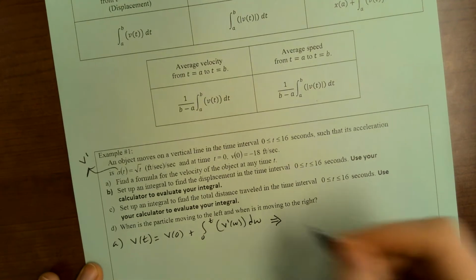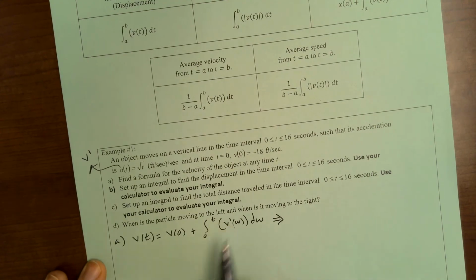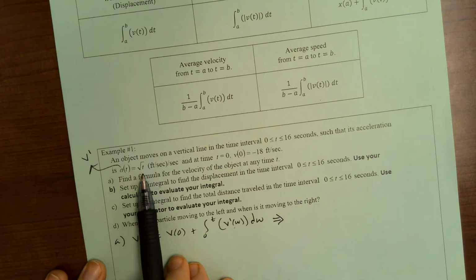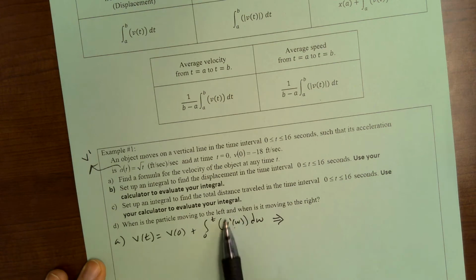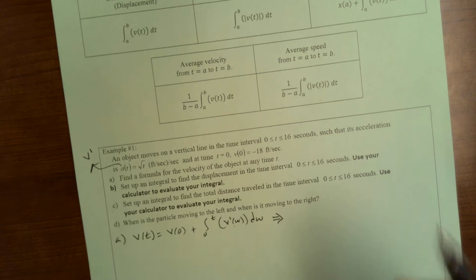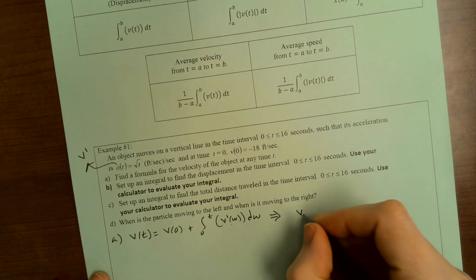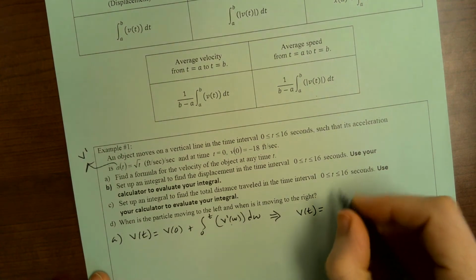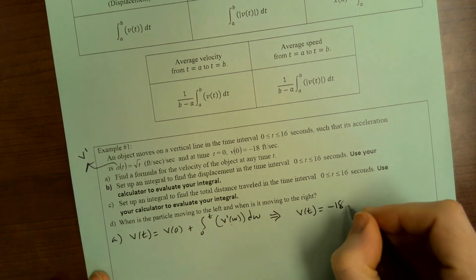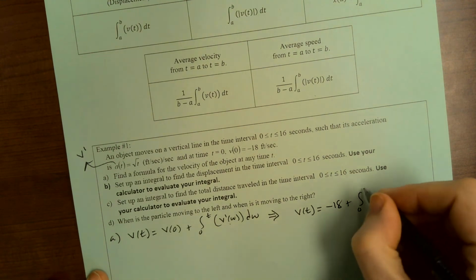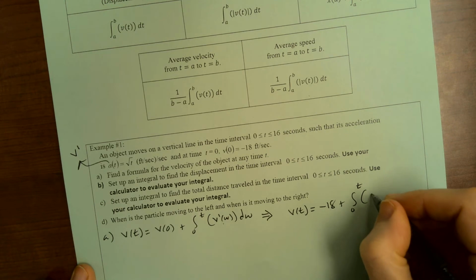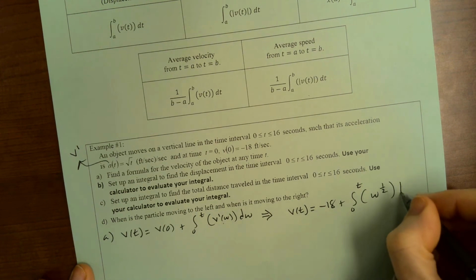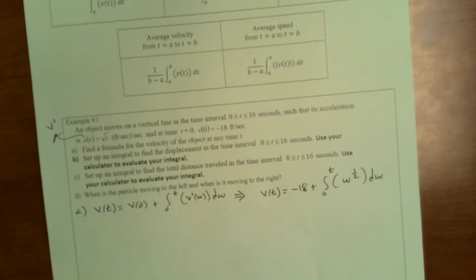But I know v prime is acceleration, and I know acceleration is radical t. So in here, I'm going to put w to the 1/2 so that I could use the power rule. So this is v of t equals v of 0, which is negative 18, plus the integral from 0 to t of w to the 1/2 dw.